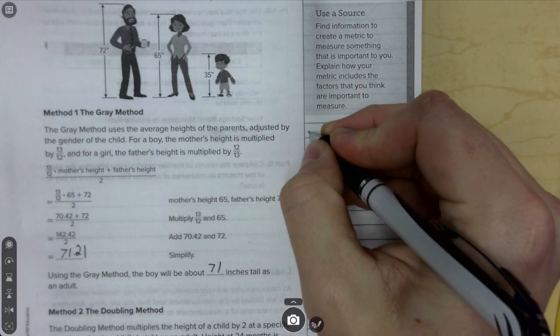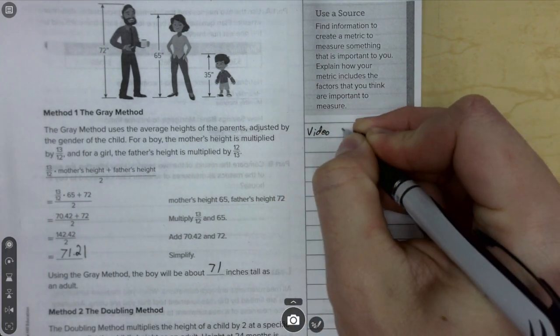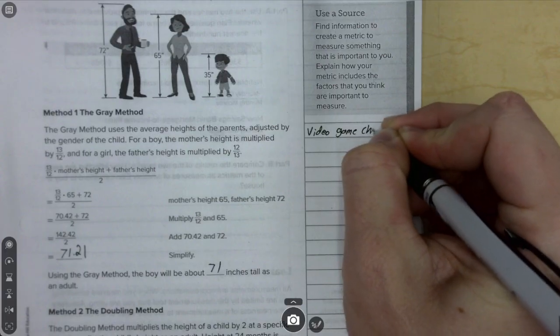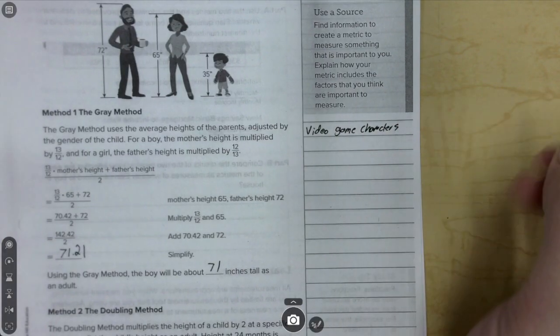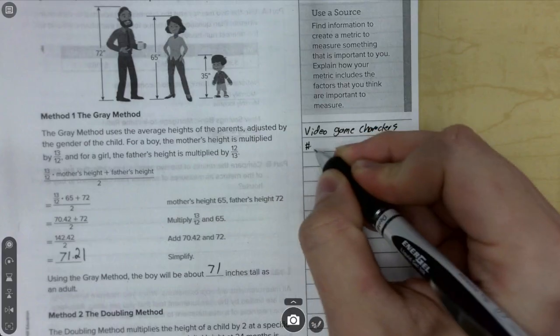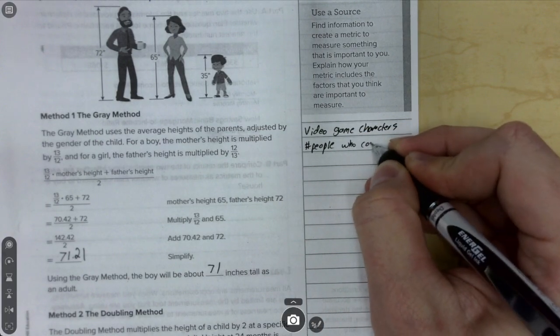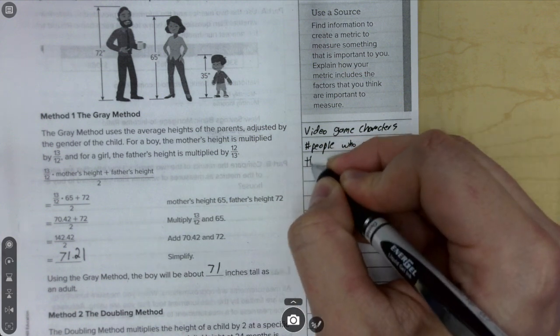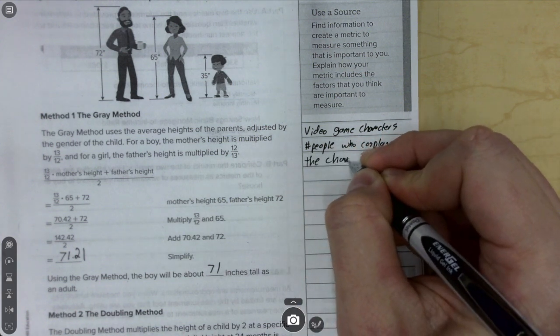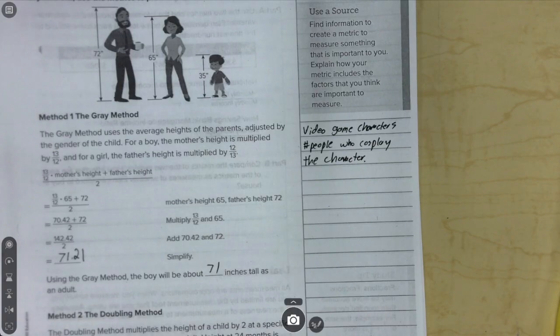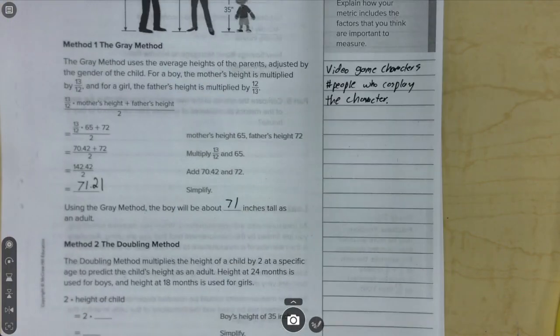All right, so for video game characters, a metric we could use is number of people who cosplay your character. That's probably a good metric if you made a character or not. If you have a million people trying to cosplay as your character, you might have done something good. If only 4 or 5 people ever pick it up, it might not be that popular, but to those 4 or 5, they love it.